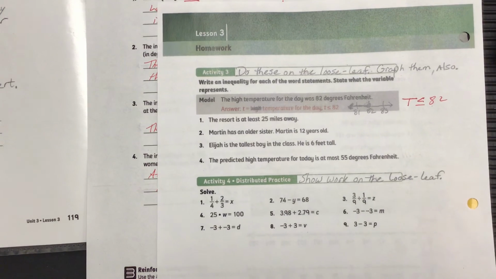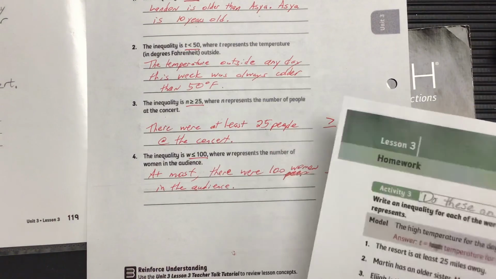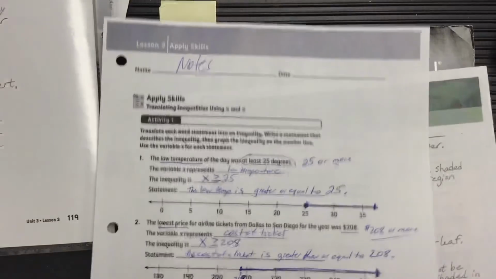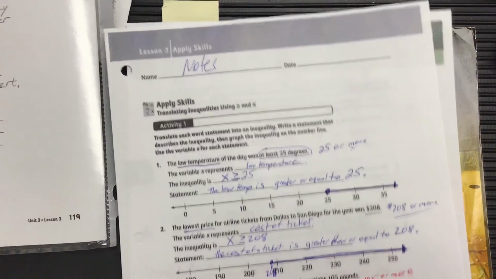Activity 4, continuing to review. Some of us struggled with the positive and negatives. Be careful when you're looking at those. Be careful on the positive and negatives. Ask if you have a question on those, all right? After you try it, of course. All right, so page 243, 244, due tomorrow.